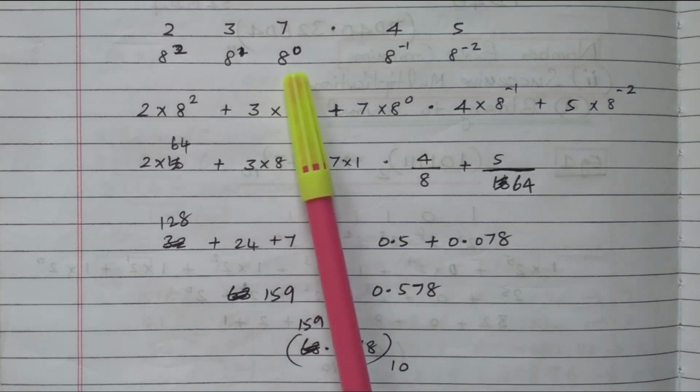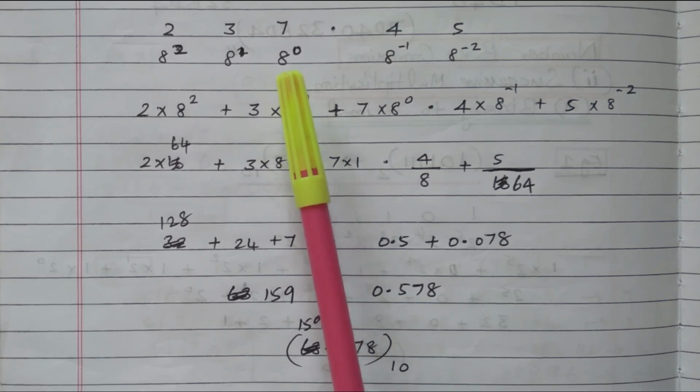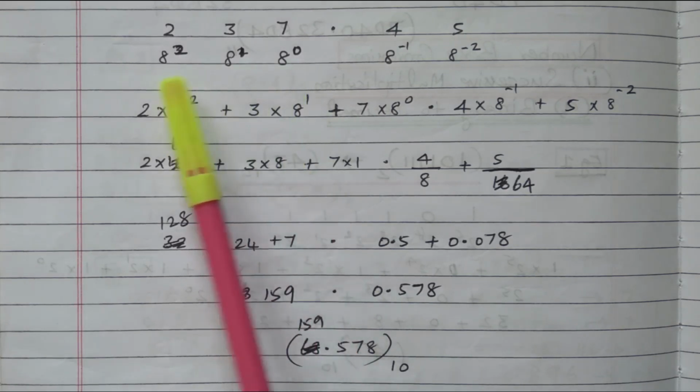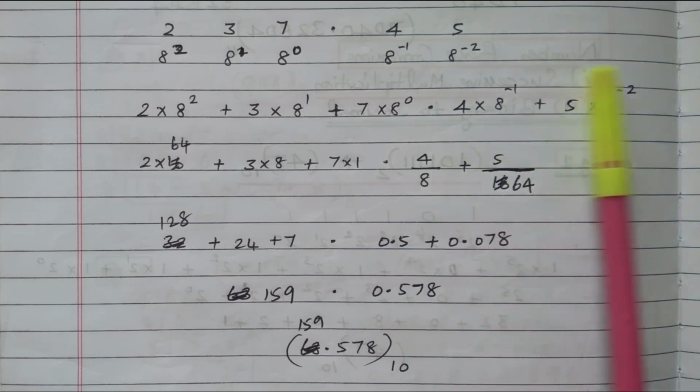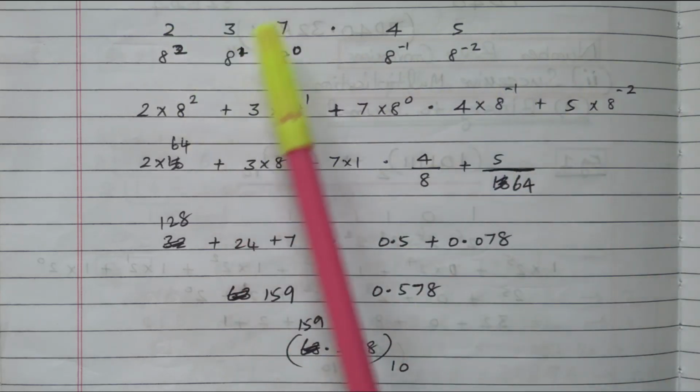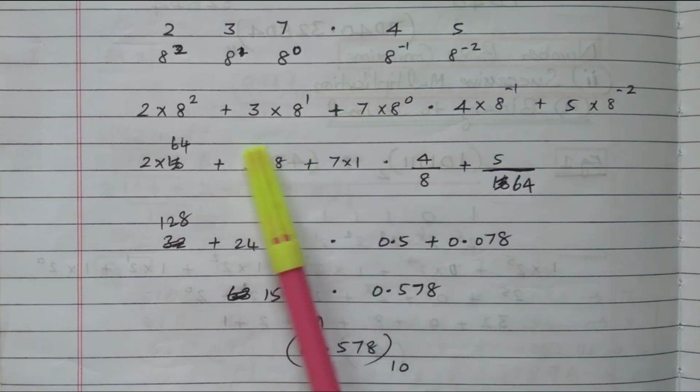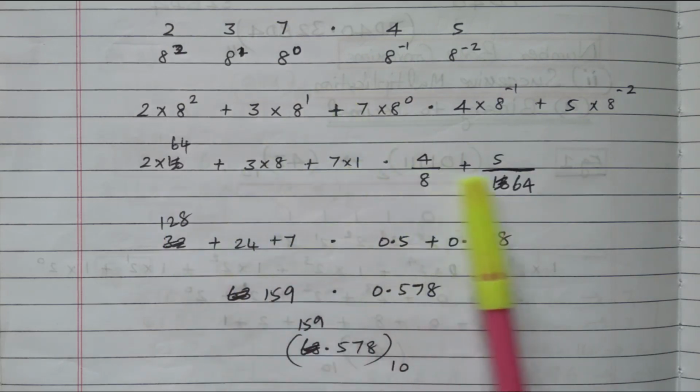How are we doing it? Starting from here, the octal number we need to convert into decimal. Octal is base 8, so it is multiplied with 8 power 0 starting from 0, 8 power 1, 8 power 2. On this side, 8 power minus 1, 8 power minus 2, minus 3, like that. Then we multiply these consecutive values, and adding the two sides separately, we get the final value. Now we'll go to the second example.